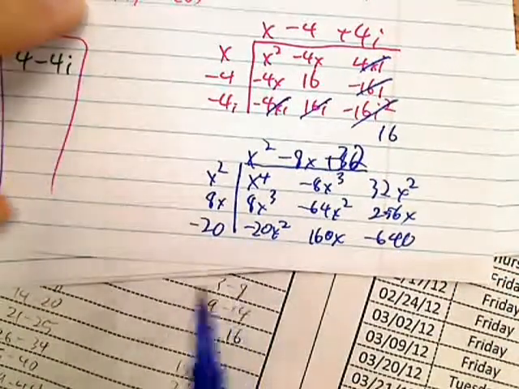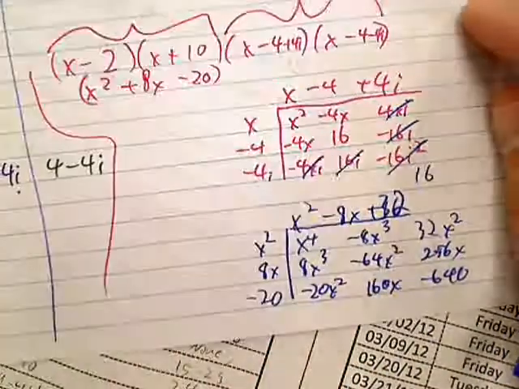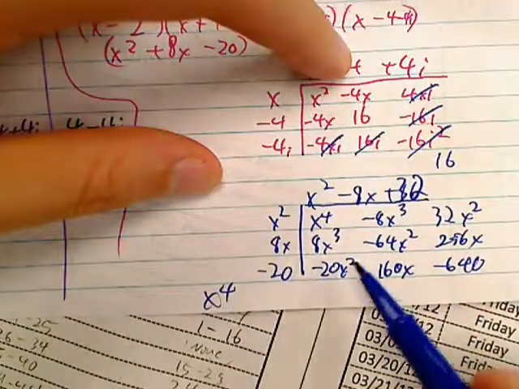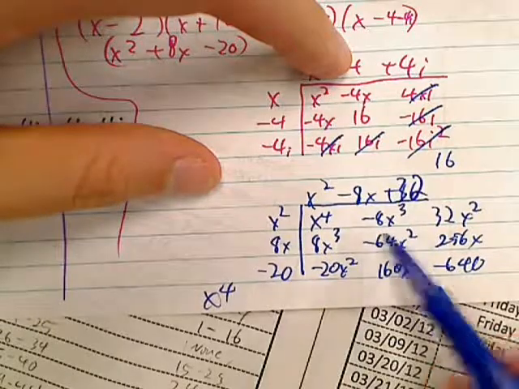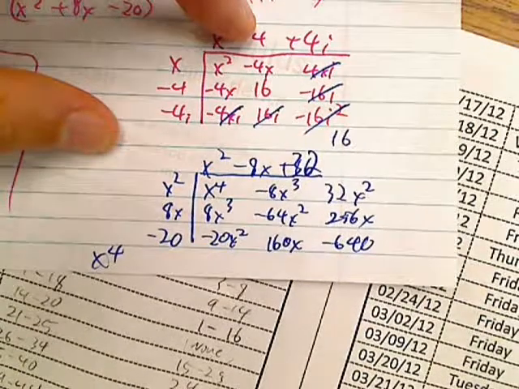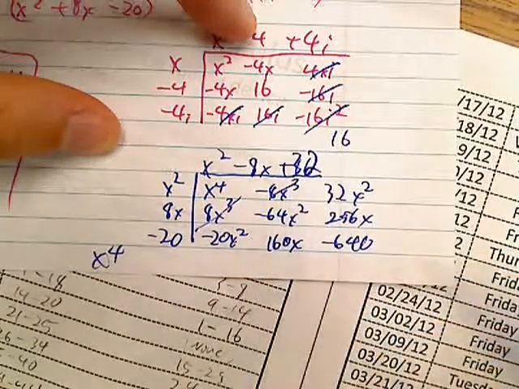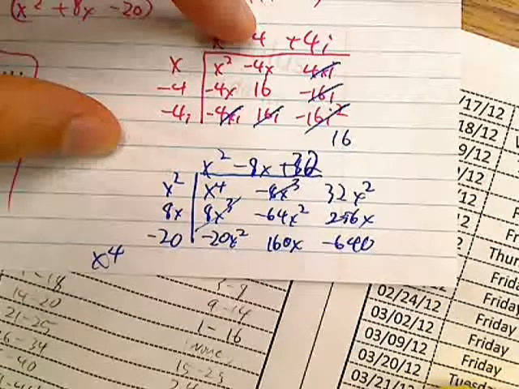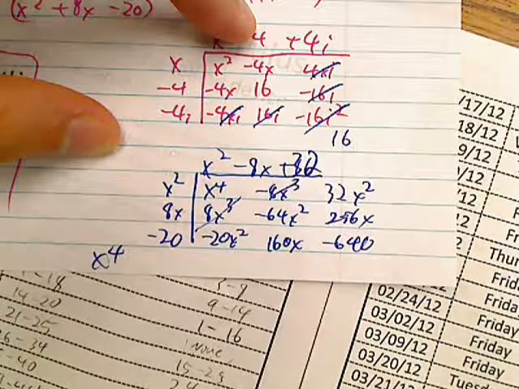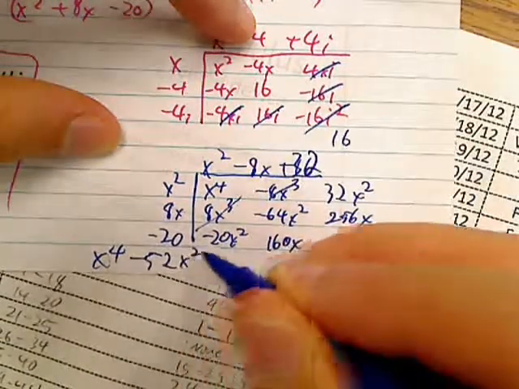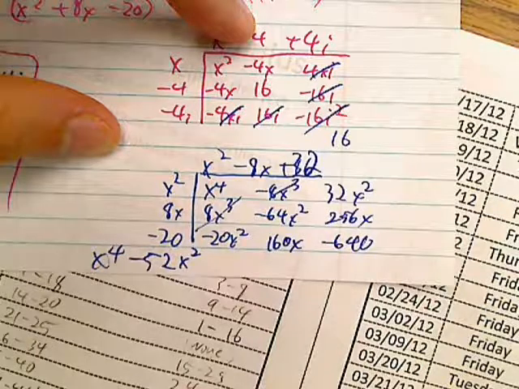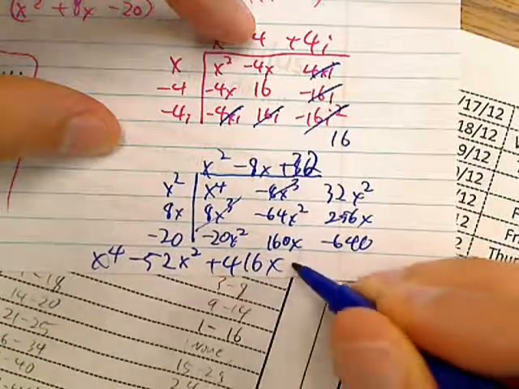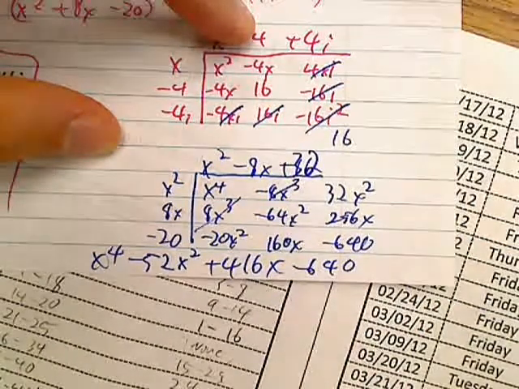Okay, my final answer. I'm going to run out of room here, but I think I'll be okay. It's going to be x to the 4th. I hope this is right. 8x cubed and negative 8x cubed cancel out. So they're just gone. The x squared is negative 20 minus 64 plus 32, negative 52x squared. 160 and 256 is going to be 416x minus 640. And here's the moment of truth.